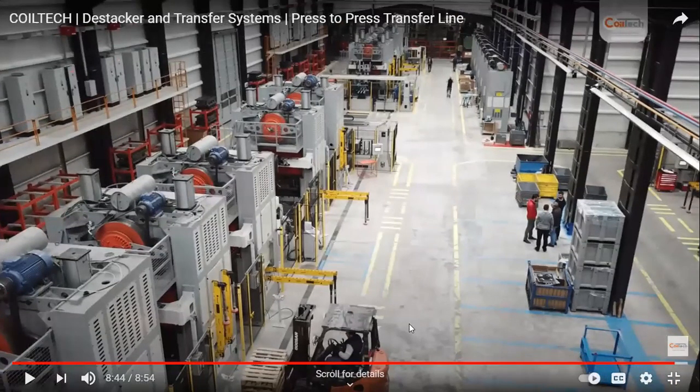Not between the stations, but to take it from one department to the other, it is using this forklift, which is obviously, as you can see, operated by a human.